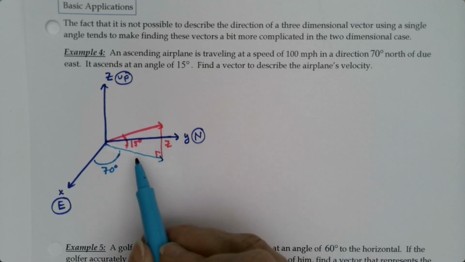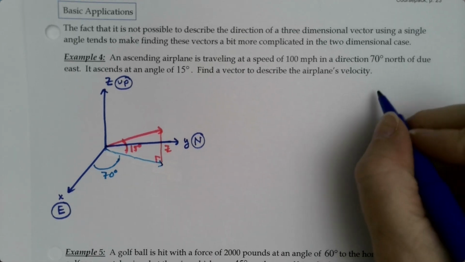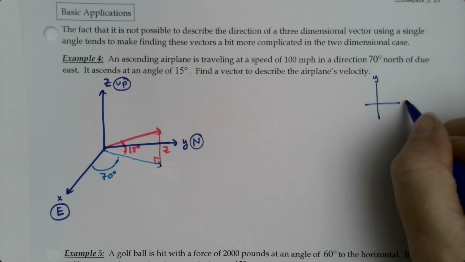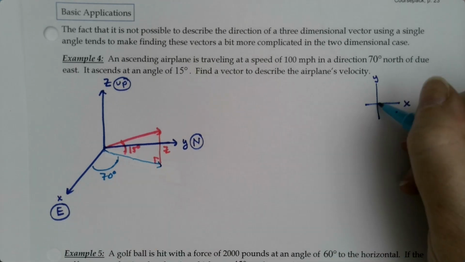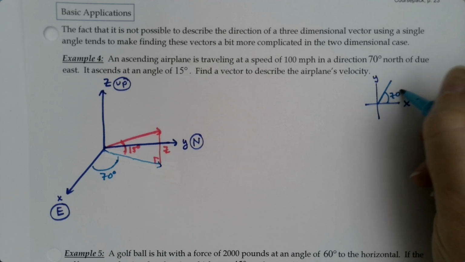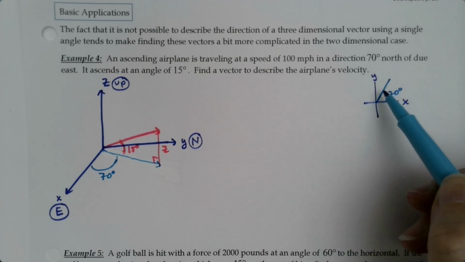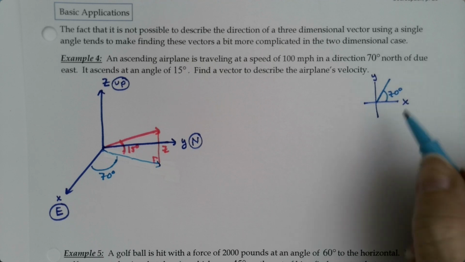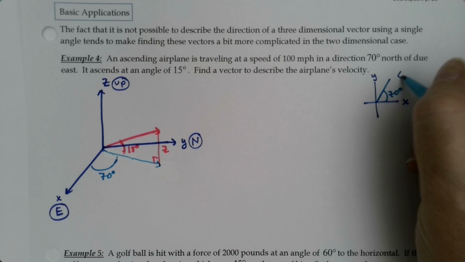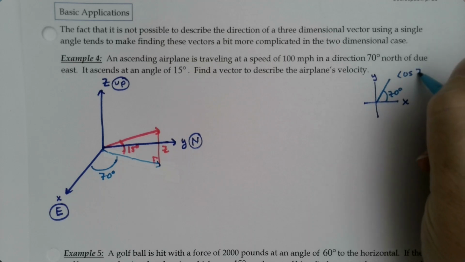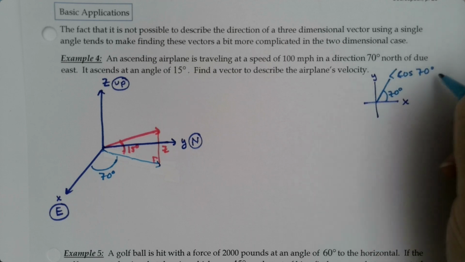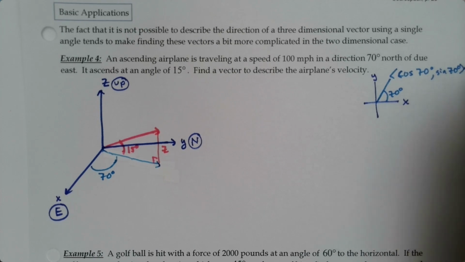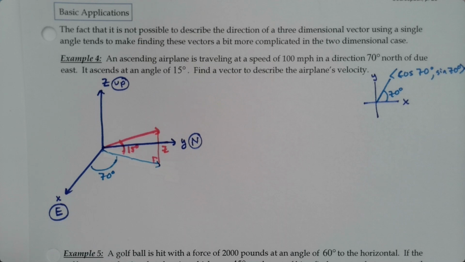Okay, so think about the two-dimensional case for just a second. If this is your y and this is your x, and it's coming out in this direction, and that's 70 degrees, we know that vector. That would be cosine of 70, sine of 70, if we were only dealing with two dimensions. But we're not, but that's how it would work, right? Okay, so now how can we deal with the third dimension?